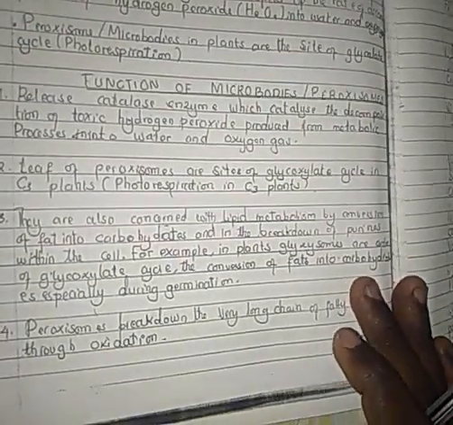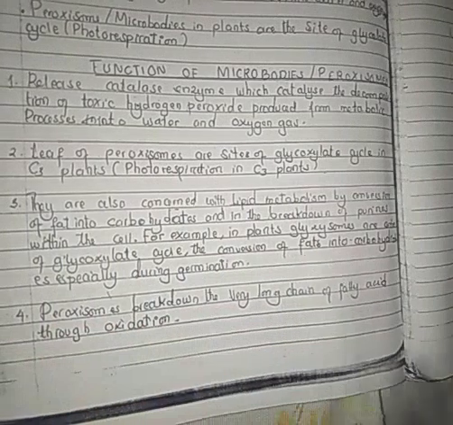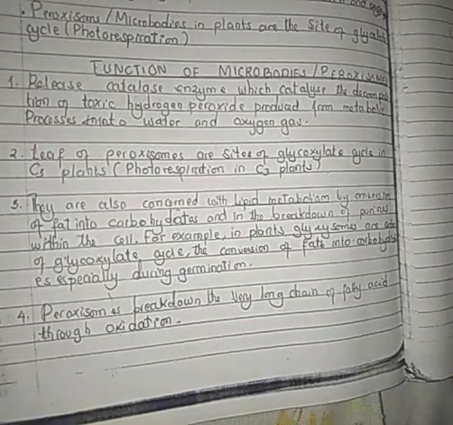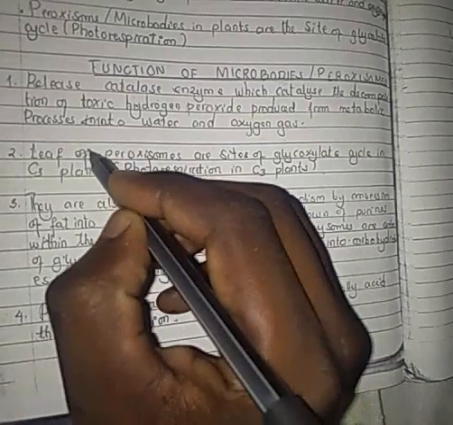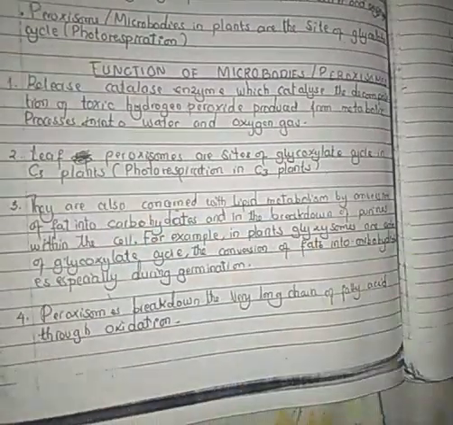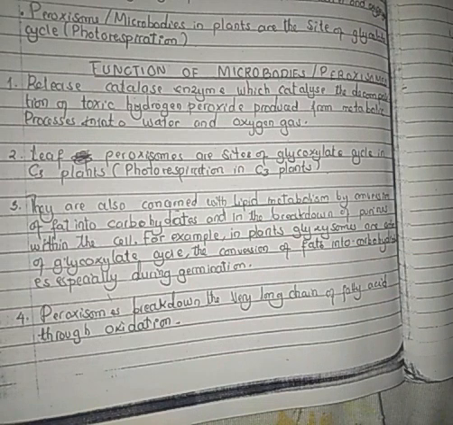The second function: leaf peroxisomes are sites of the glycolate cycle of photorespiration in C3 plants. Also, they are concerned with lipid metabolism by conversion of fats into carbohydrates.